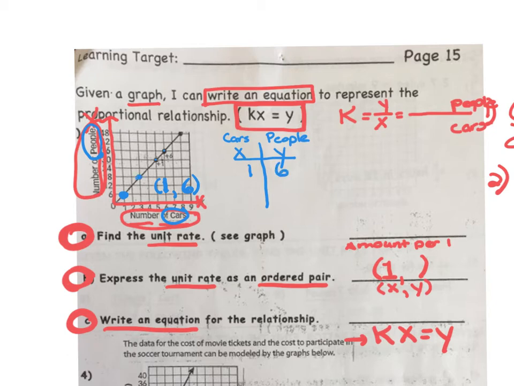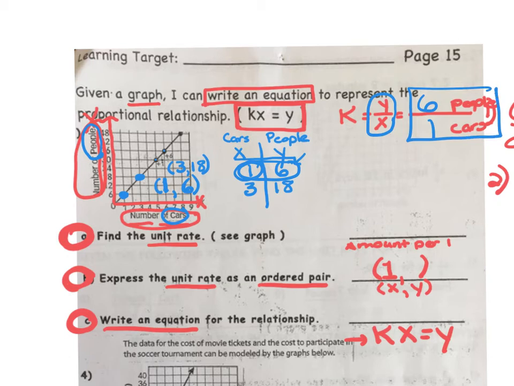And then let's grab perhaps this point, 3, 18. 3 cars will hold 18 people. Just grab 2 points off the graph. Now, let's write this information as this ratio. Our Y is 6, that goes in the numerator. Our X is 1, that goes in the denominator. Basically, this is your unit rate. 6 people per 1 car.